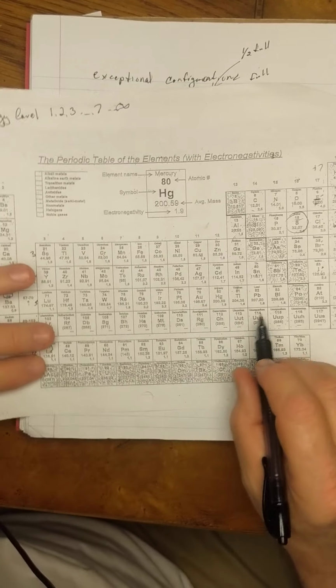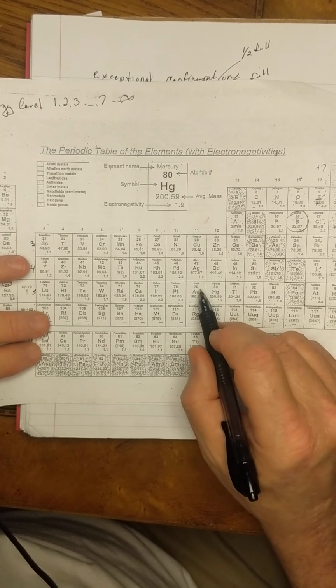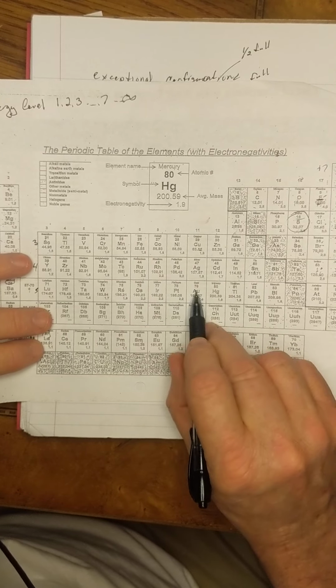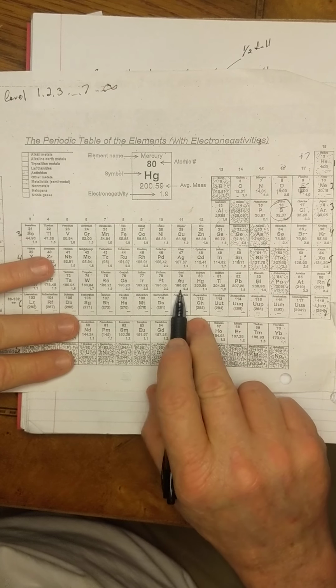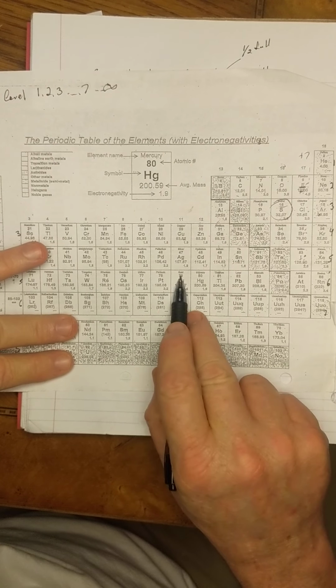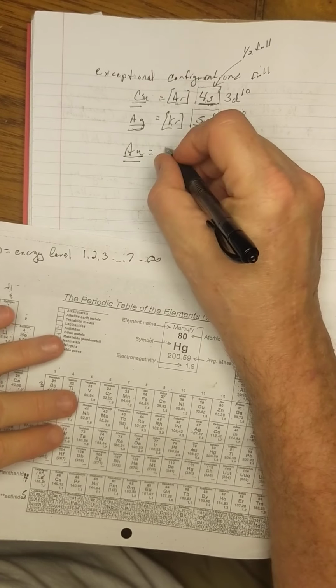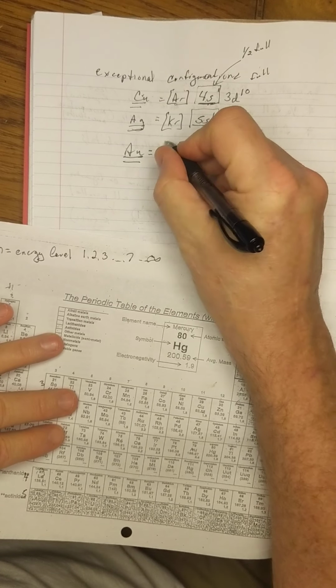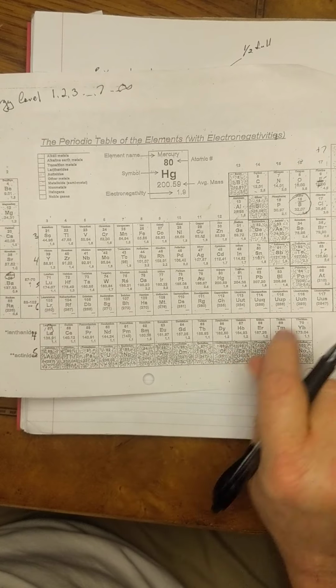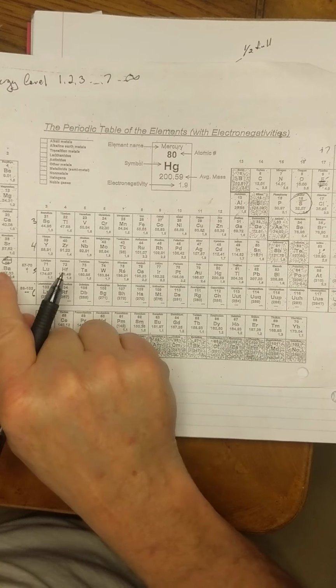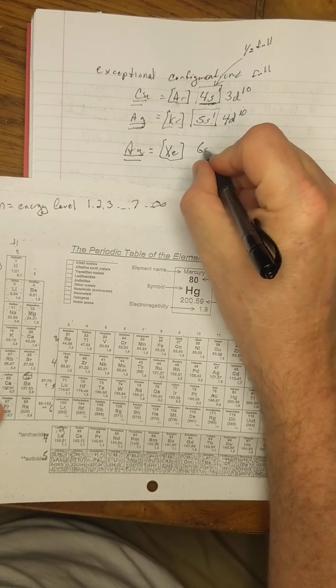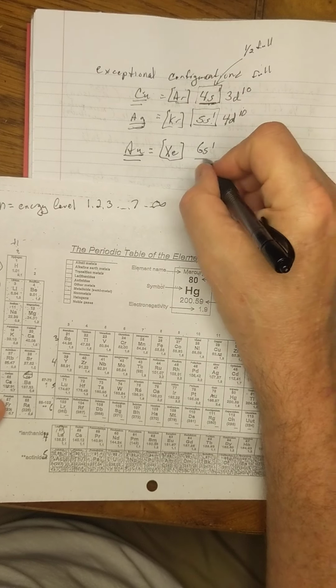Gold would be xenon. Here's gold, Au, 79. To find the last noble gas, you can just count backwards, or you could go up one level and all the way to the right. Xenon. Okay, gold's a little interesting because you go to xenon, and there's your 6, which goes 6s1. That's the one electron that'll be borrowed.